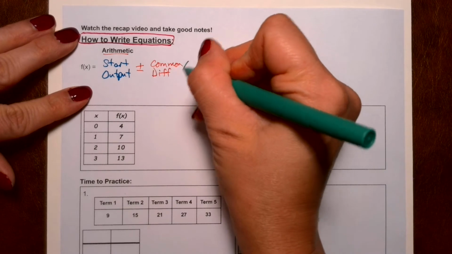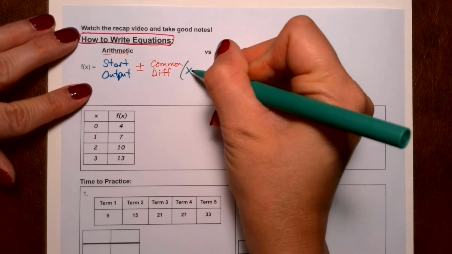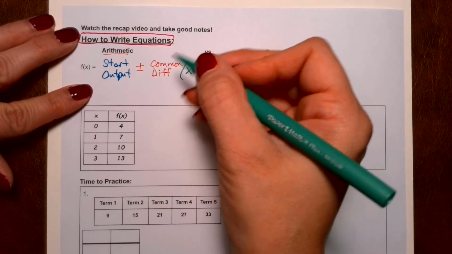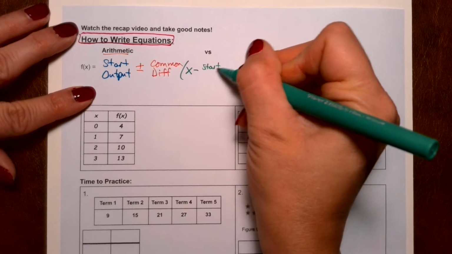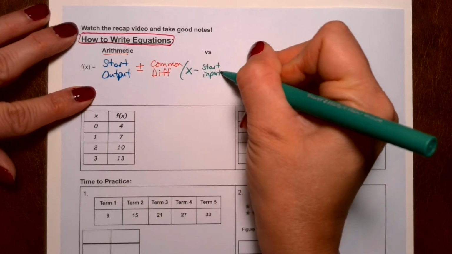So how many times are we going to do that? X times. But you might have to adjust your X, and that would be minus the starting input.